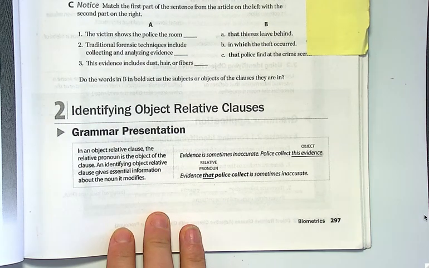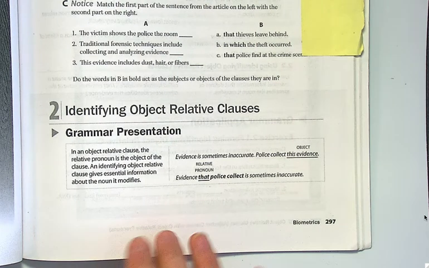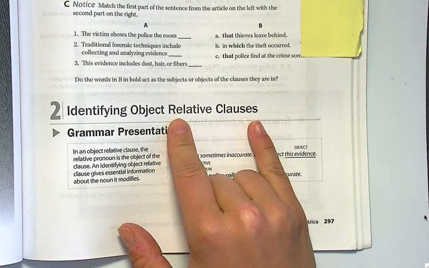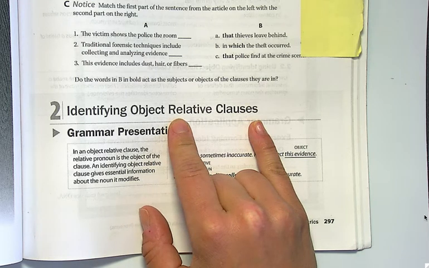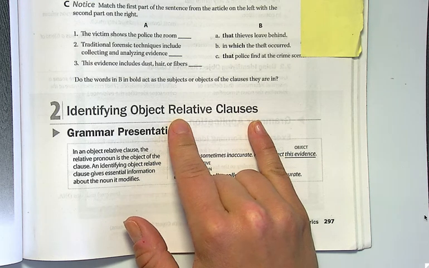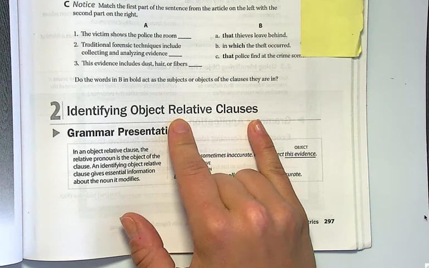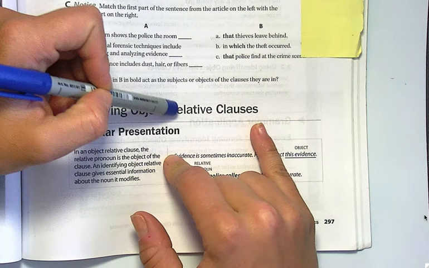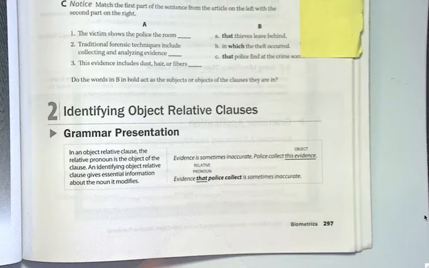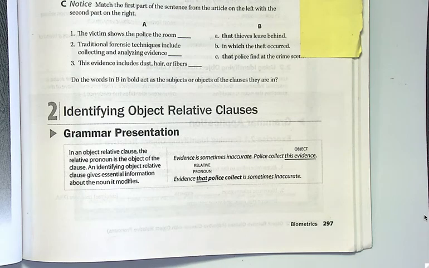previous videos and during class. But this book calls them relative clauses. Adjective clauses and relative clauses, we are still talking about the same thing. All of these clauses, these subject verbs, work like an adjective. They give us more information about a noun. They modify a noun. So they're all the same type of clause. However, we're going to be talking about the clauses that have our keyword as the object.